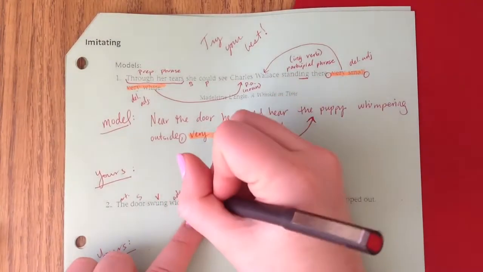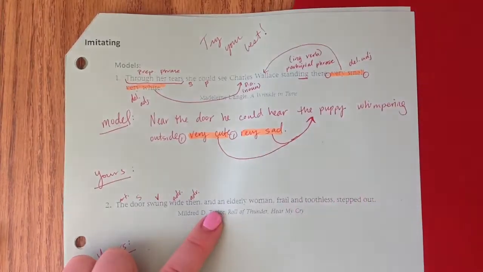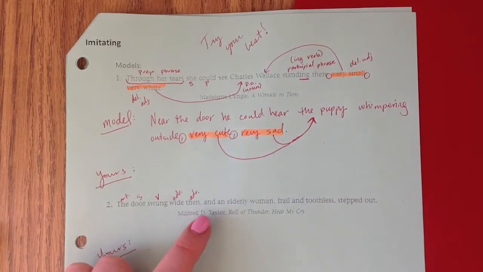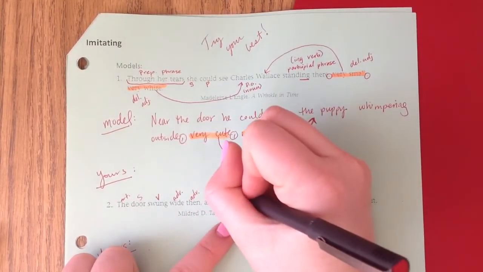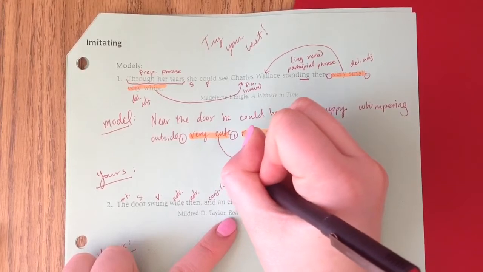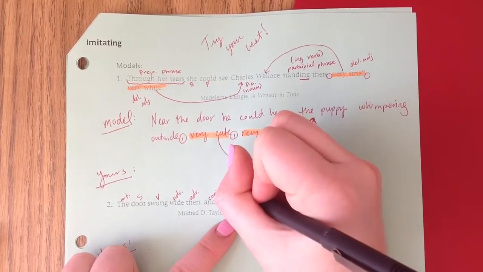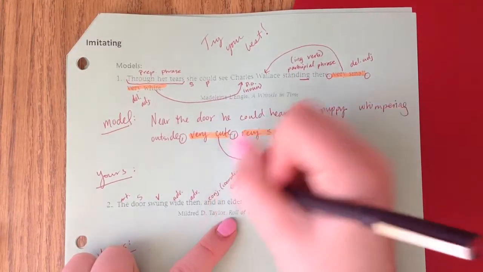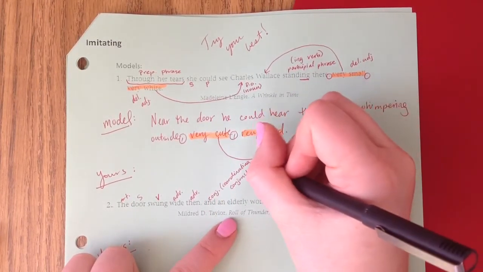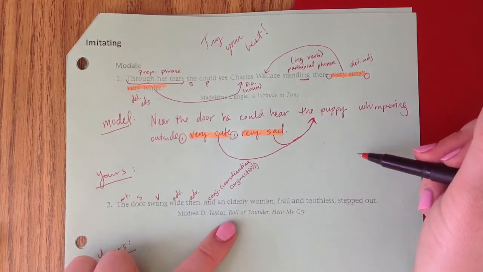And then, when did it happen, right? And an elderly woman, this is my conjunction. It's a coordinating conjunction. So we're making a compound sentence. You might not want to write these up at this funny angle like I am because you might want that space for your sentence, and that's okay. Okay?